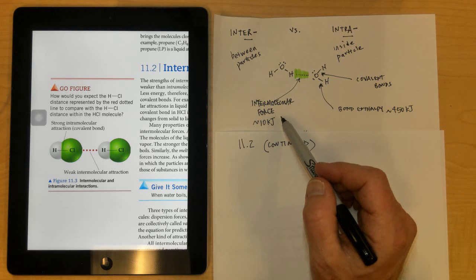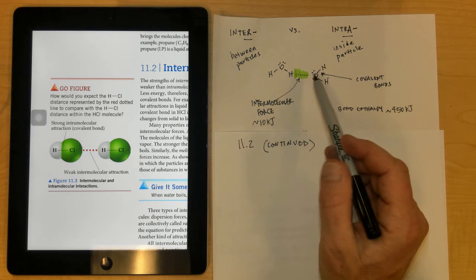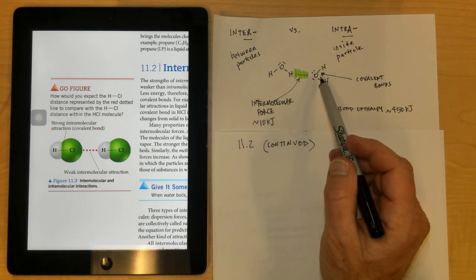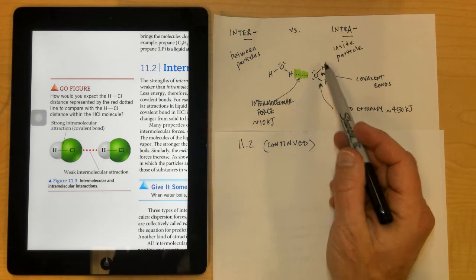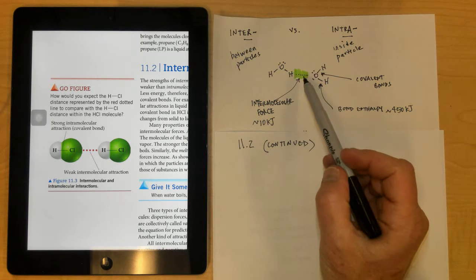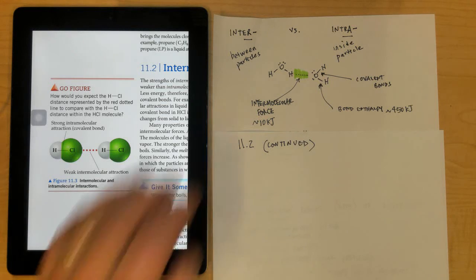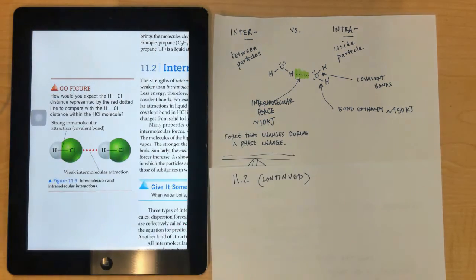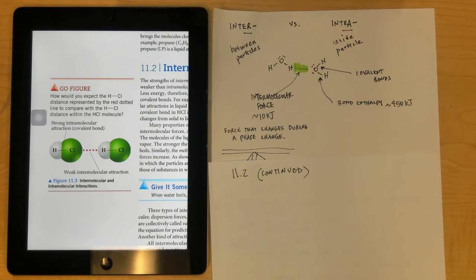And yet it's very important because when you change phases, go from solid to liquid to gas, this is the part that separates, not these covalent bonds right here. I mean, water is the same whether it's an ice cube, liquid water, or water vapor. It's still H2O. It's just that these intermolecular forces have been broken between solid, liquid, and gaseous phase. The force that changes during a phase change is the intermolecular force.